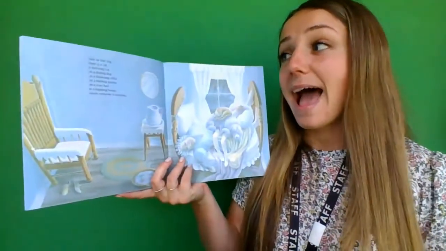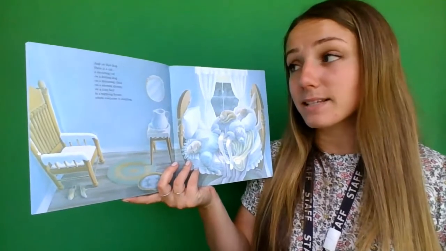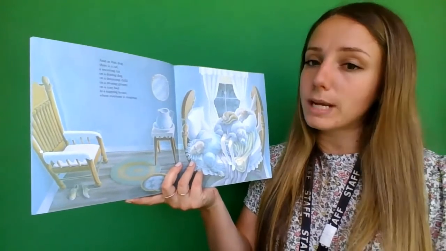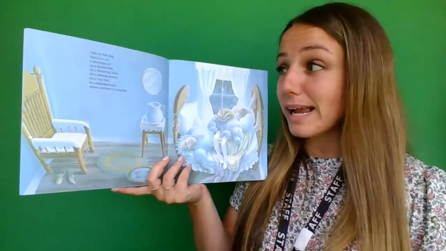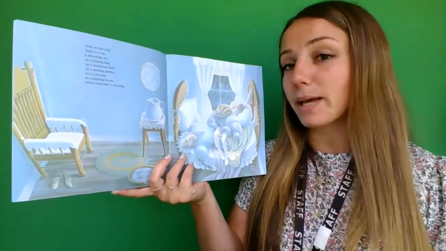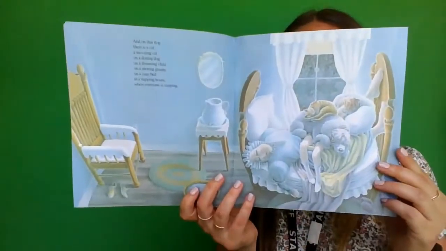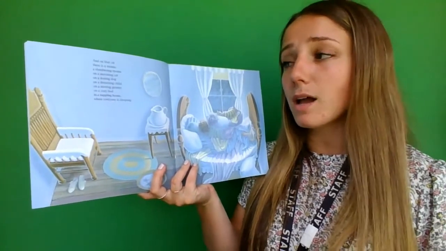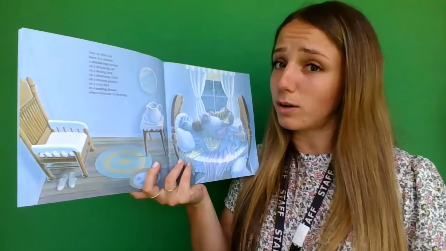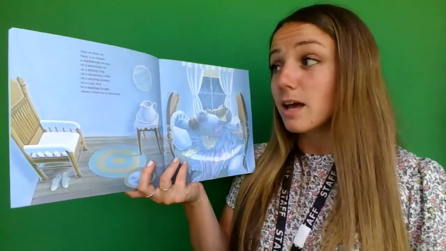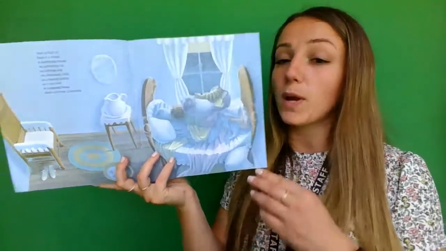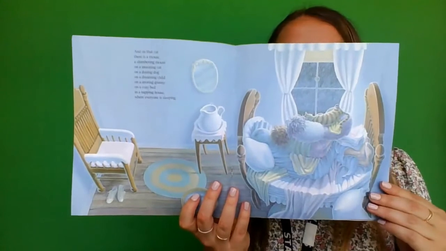Piling up. And on that dog, there is a cat, a snoozing cat, on a dozing dog, on a dreaming child, on a snoring granny, on a cozy bed, in a napping house where everyone is sleeping. And on that cat, there is a mouse, a slumbering mouse, on a snoozing cat, on a dozing dog, on a dreaming child, on a snoring granny, on a cozy bed, in a napping house where everyone is sleeping.